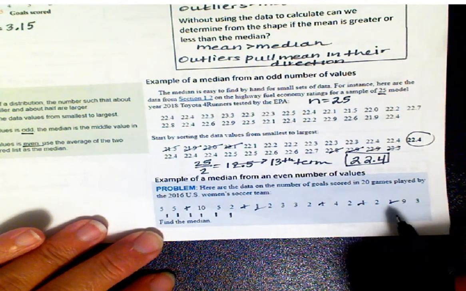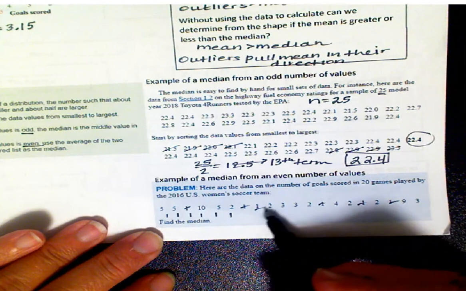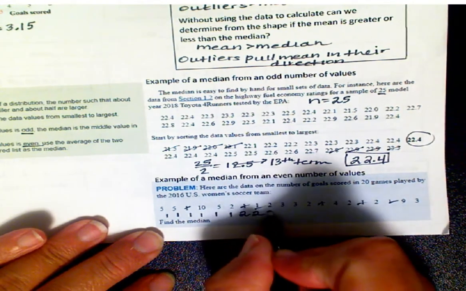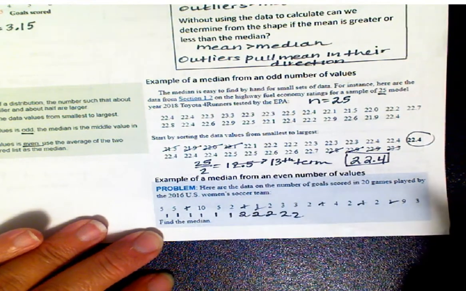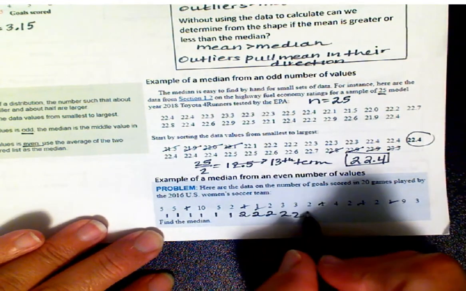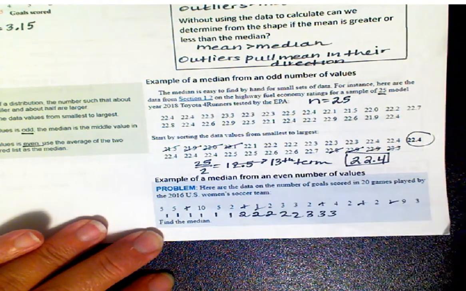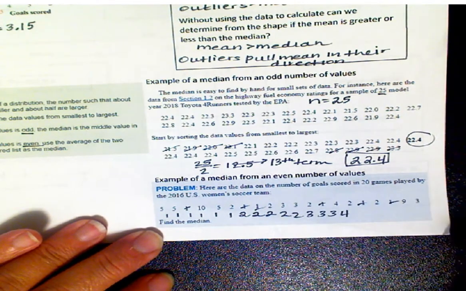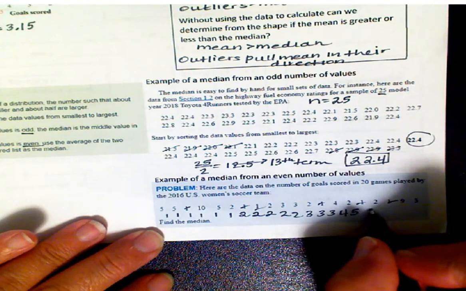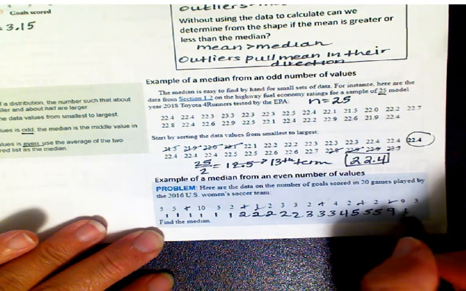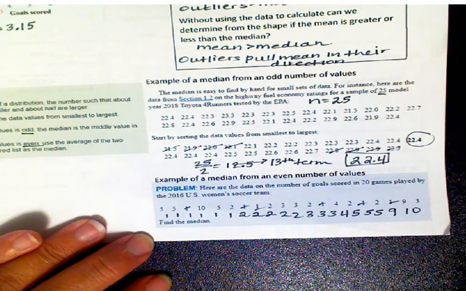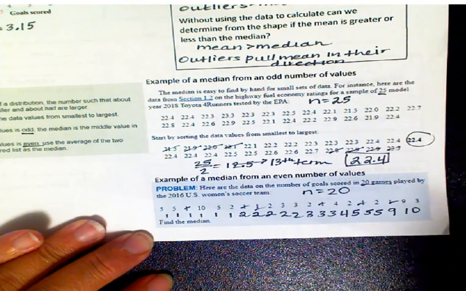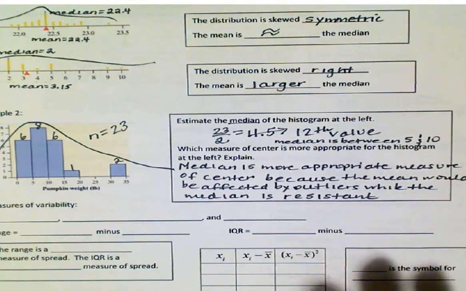Okay, how many 2s are there? There's 1, 2, 3, 4, 5. So 5 2s. There are 3 3s. There's a 4. And there's 3 5s. And there's a 9 and there's a 10. Okay, now I have them in order. So on this one, n is 20. N is always the number of elements.